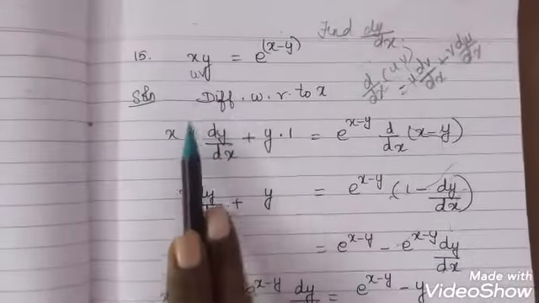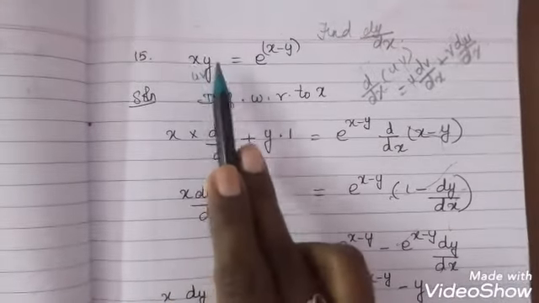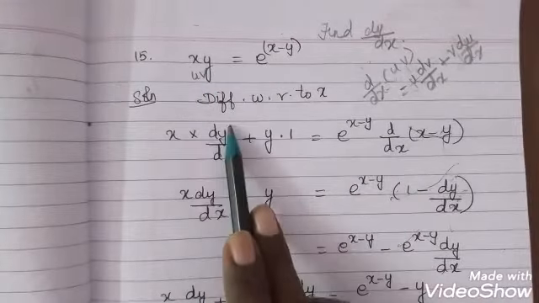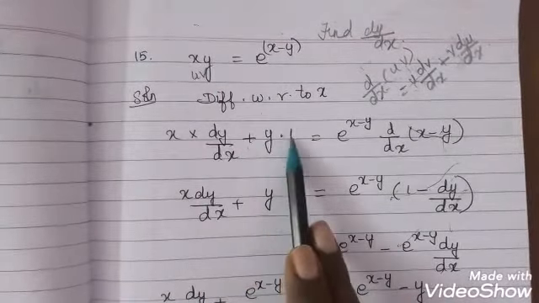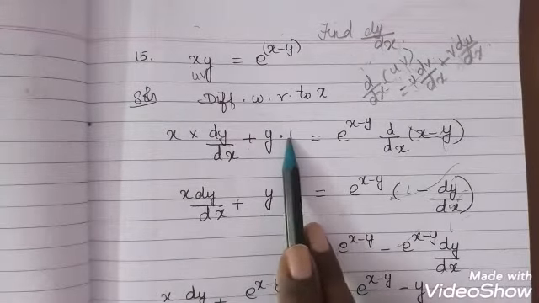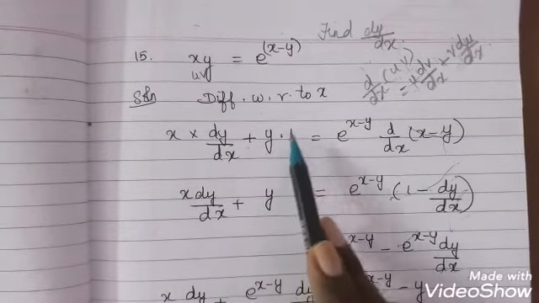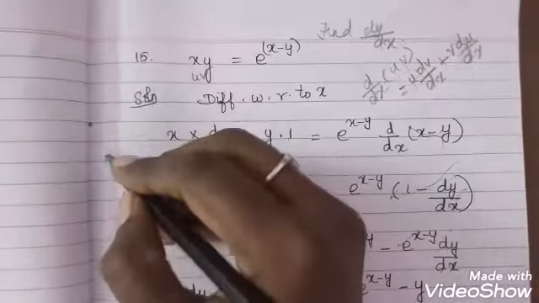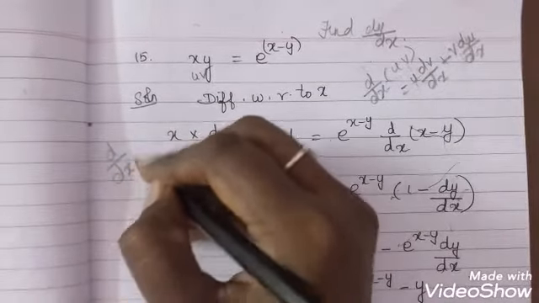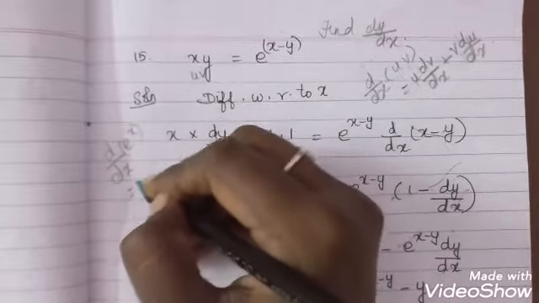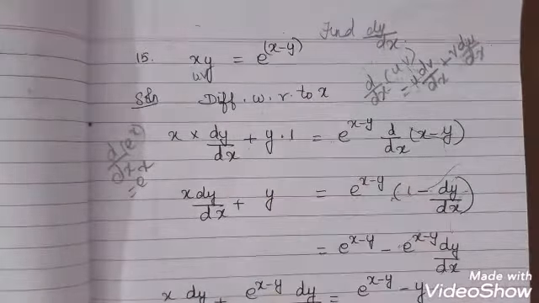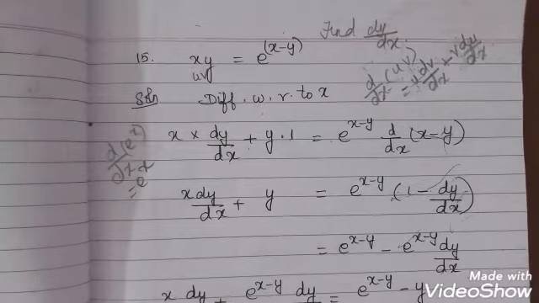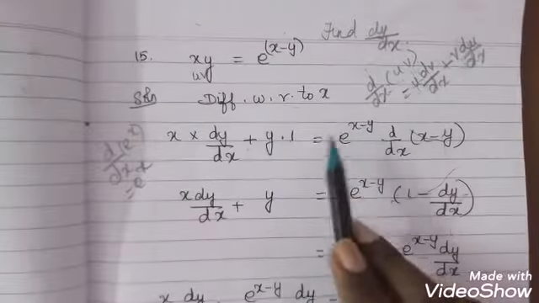So we'll see what we get when you differentiate it. x into differentiation of y, that's nothing but dy by dx, plus y into differentiation of x. What is differentiation of x? It's nothing but 1, equal to, what is differentiation of e power x? You know what is differentiation of e power x? That's nothing but e power x itself. So it is only e power x. But here I'll have to apply the chain rule because you have it as e power x minus y. So how do I write it here?